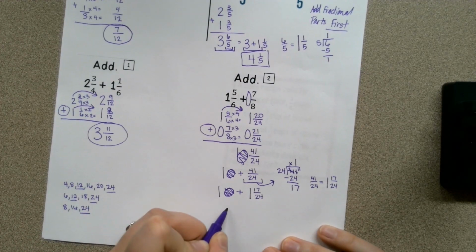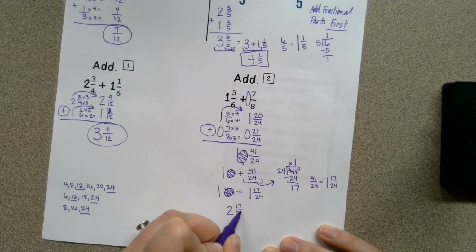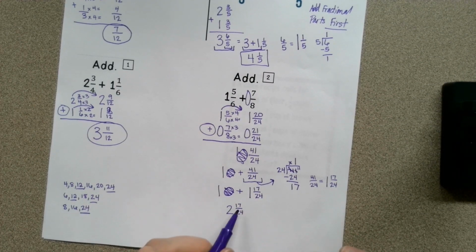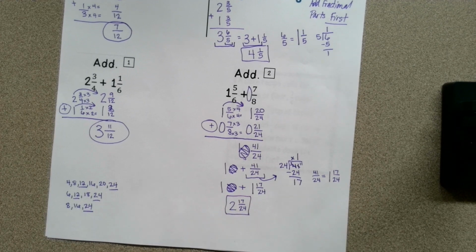So 1 plus 1 is going to give us 2, plus our fractional part of 17 24ths. Then checking to make sure if we can simplify. 17 is a prime number and does not multiply perfectly to be 24, so this is in simplest form.